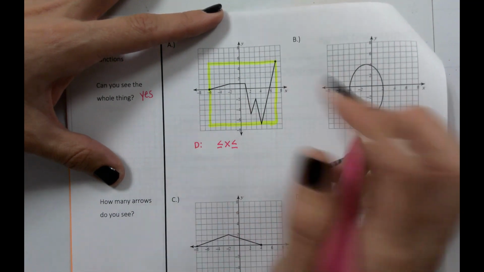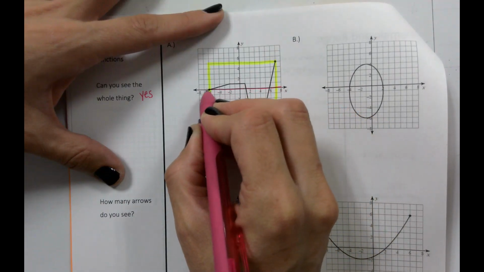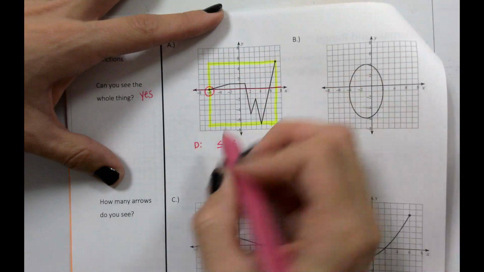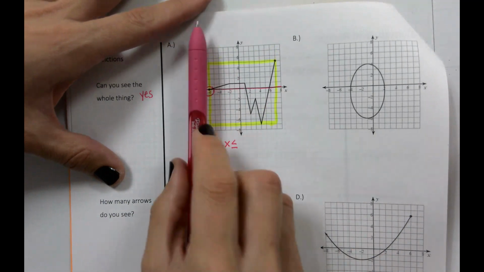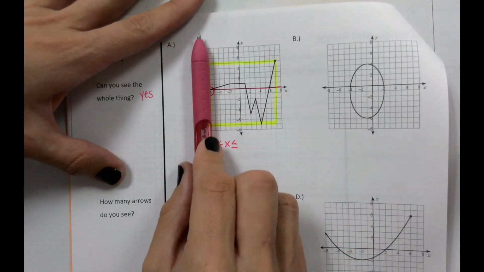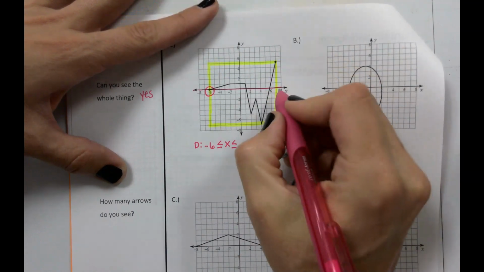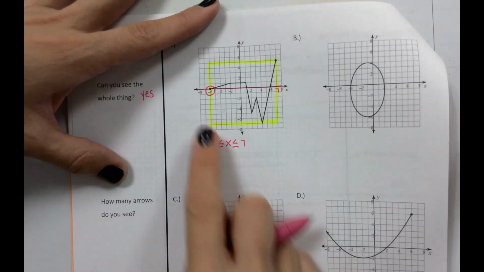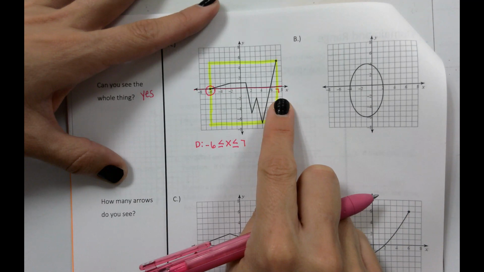So the x-axis is here, so you're going to give me the numbers that x goes from on this line. So the smallest x number is -6. So this graph lives between x is -6 and x is 7. This would be 7. So that's our domain. It's from the smallest to the largest x values where this graph lives.